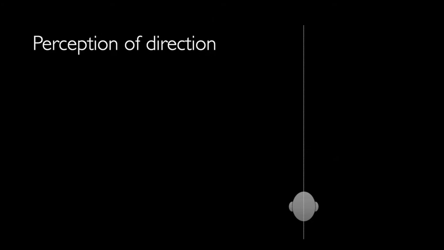Let's talk a little about how you hear the direction to a sound source, which means that we're only going to talk about a portion of one dimension. In this video, I'm not going to talk about how we perceive the height or the distance to a source. This means that we're only talking about the angle to the source and only in the front.